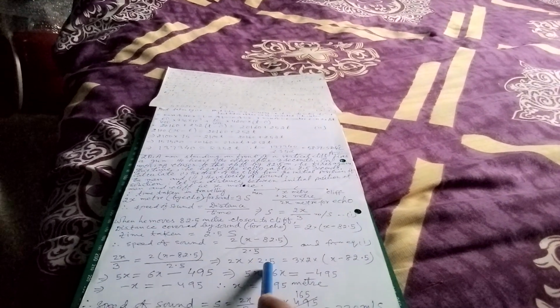And from equation 1, both are speed of sound. This is also speed of sound and this is also speed of sound. So both will be equal. So 2x by 3 equals 2 into x minus 82.5 by 2.5. By crisscross multiplication we get 2x into 2.5 equals 3 into x minus 82.5. So this is 5x and this is 6x.